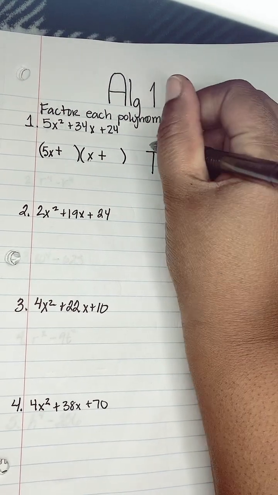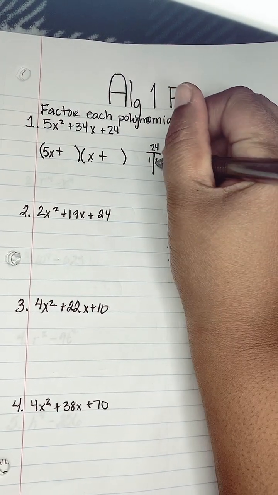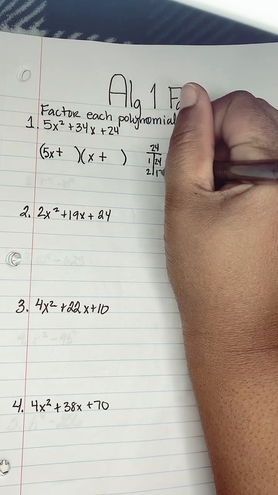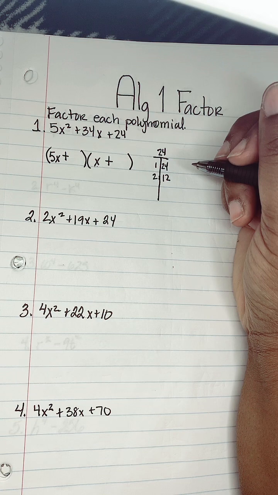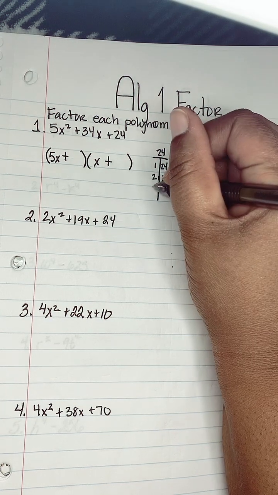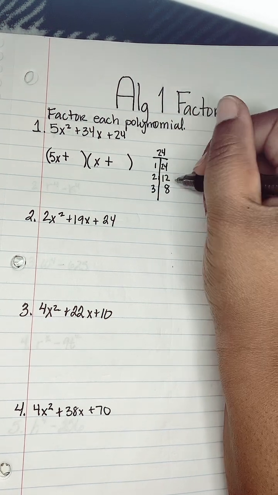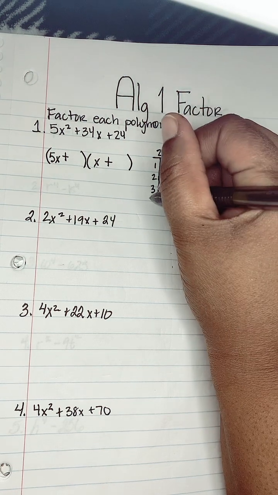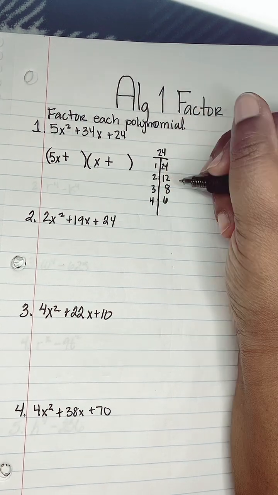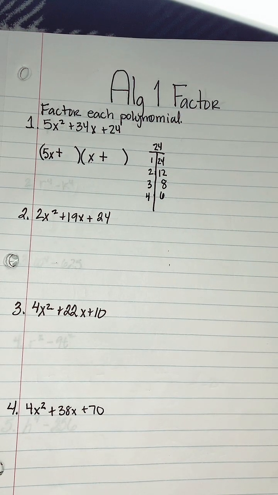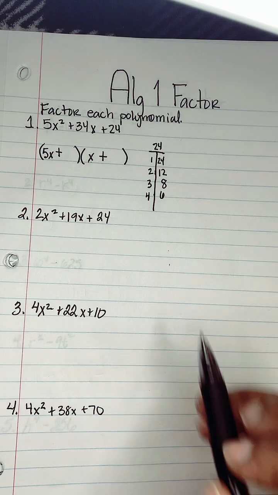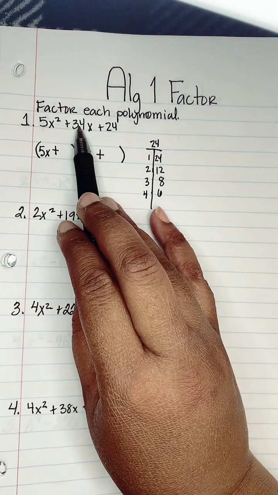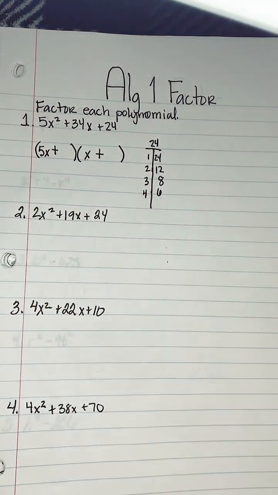Okay. What times what gives us 24? Well, 1 times 24, 2 times 12. What else gets us 24? 3 times 8, right? 4 times 6. And I believe that's it. Okay. Now, this is where you have to say, we can't say, oh, what can I add to get to 34? Because we have a 5 here.